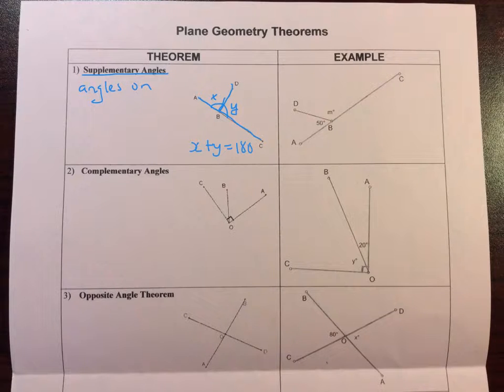And we could divide that up into several different angles. Maybe I would have a third one here, I could call that Z. And in that case, X plus Y plus Z would have to add to 180 degrees. So angles on a straight line add to 180. Key idea. Use that then to help you find angle M on the example.